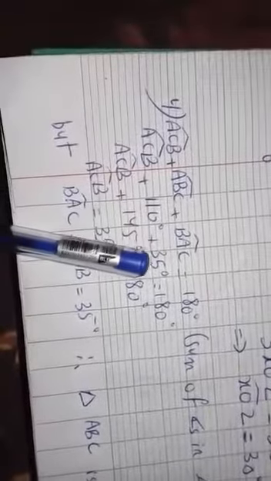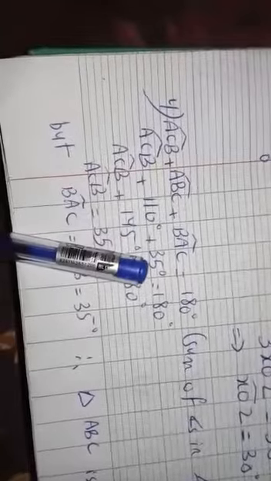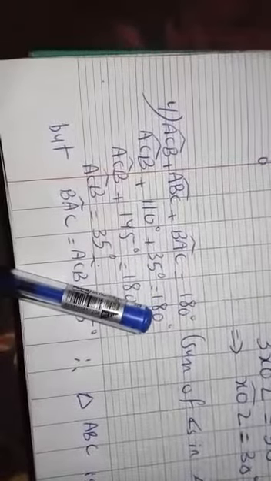The summation of the angles in this triangle ABC equals 180, and the proof is that the sum of angles in a triangle equals 180. ACB, which we need to know, plus, substituting instead of ABC 110 and instead of BAC 35 degrees, since they are given in this exercise, equals 180 degrees.